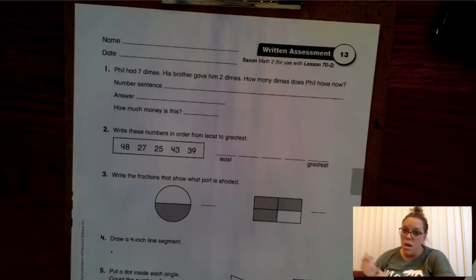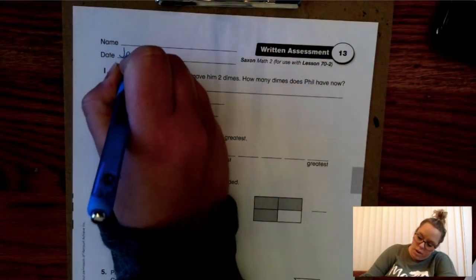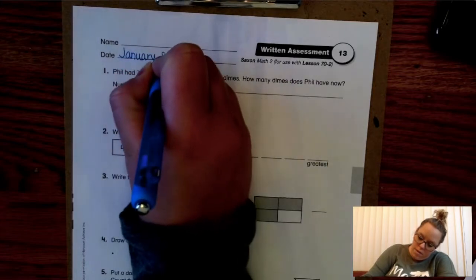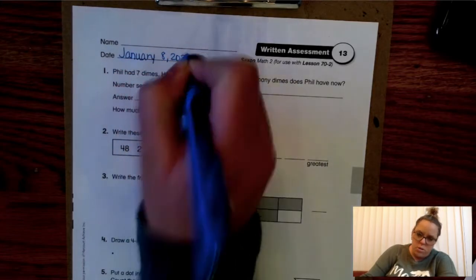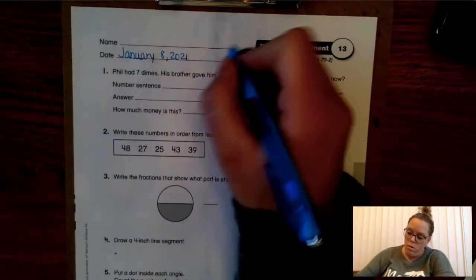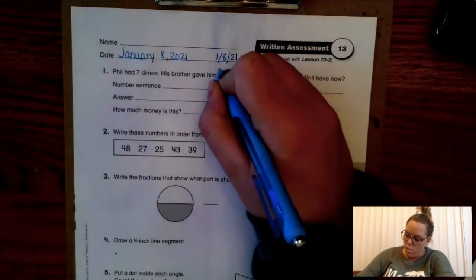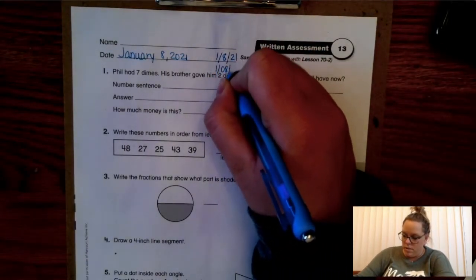So pencil and ruler. Go ahead and get your name on your paper, and the date is January 8th, 2021. January 8th, 2021. Or you could have written it as 1/8/21 or 1/08/21.